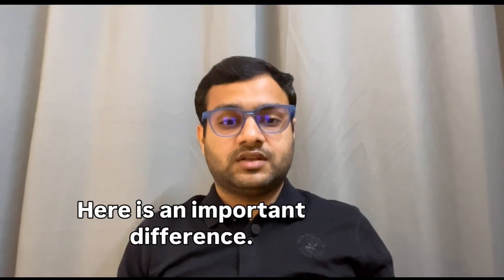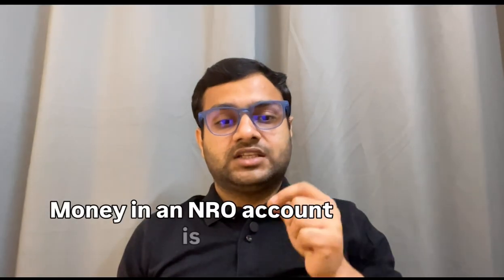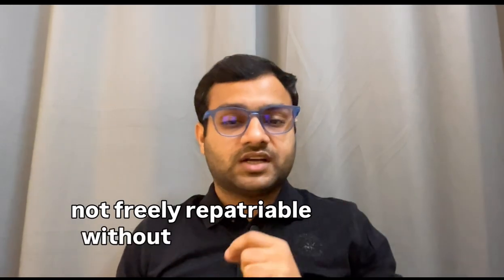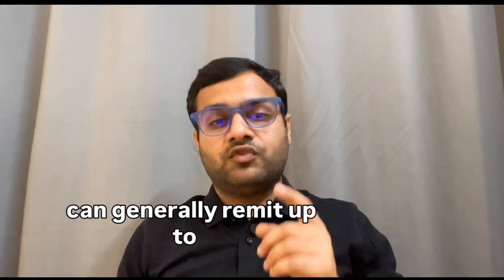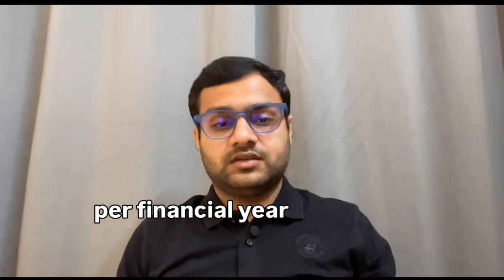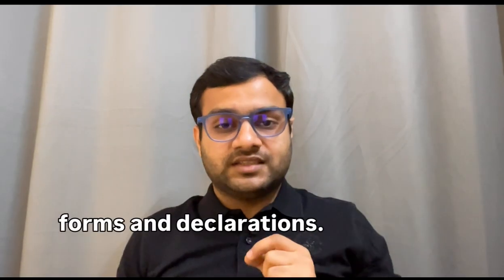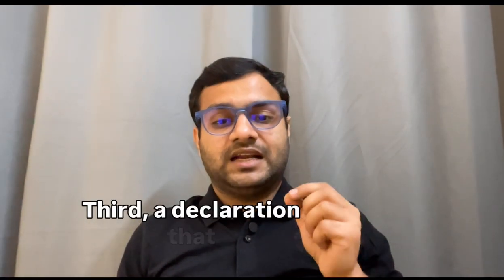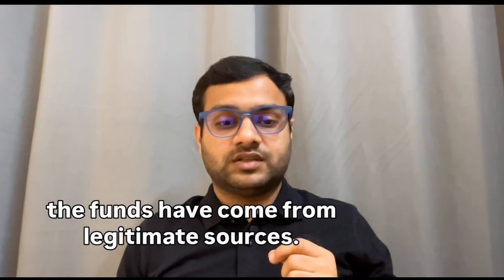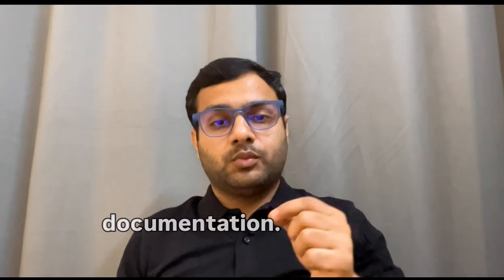Now, what about repatriation from the NRO account? Here is an important difference. Money in an NRO account is not freely repatriable without conditions. Under the RBI regulations, you can generally remit up to $1 million per financial year, subject to the compliance requirements. For this, you will typically need three documents: first, a chartered accountant's certificate confirming applicable taxes have been paid; second, the prescribed tax forms and declarations; third, a declaration that the funds have come from legitimate sources.